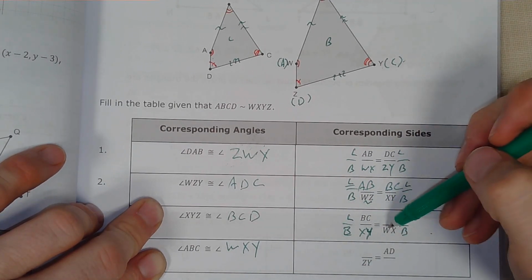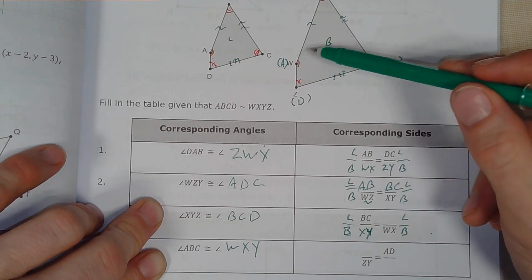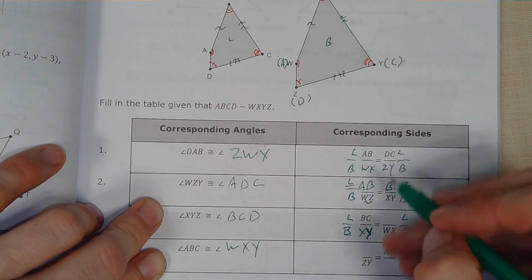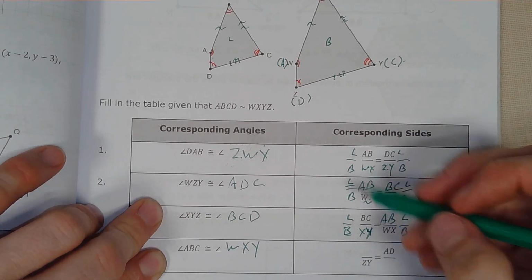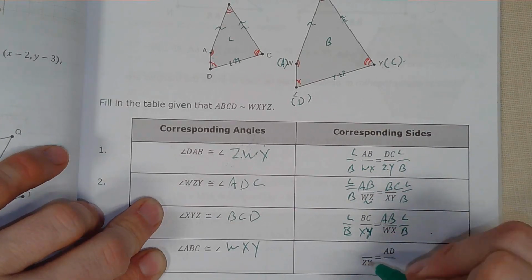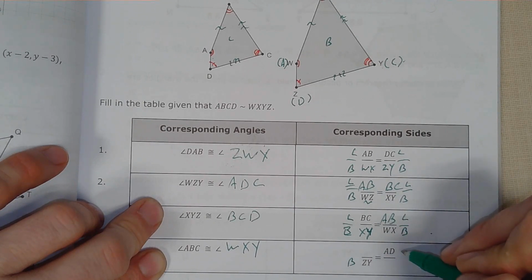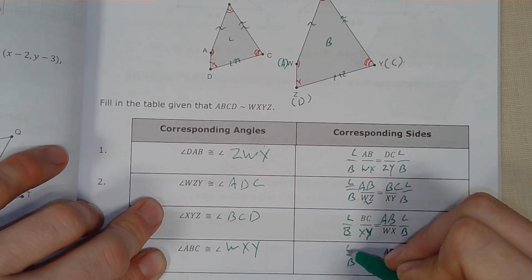And then WX is paired up with AB. Okay, and then over here I got ZY. ZY is a big, and then AD is a little, so this is little over big again.